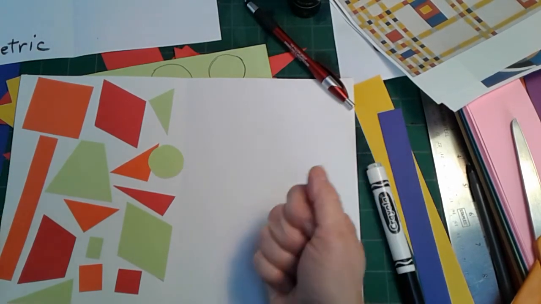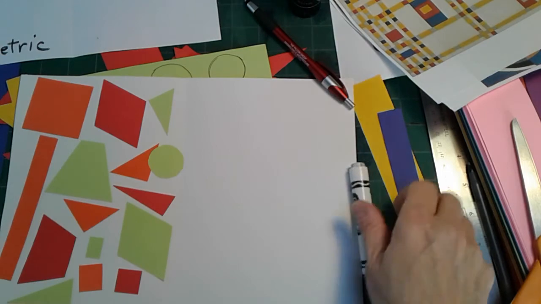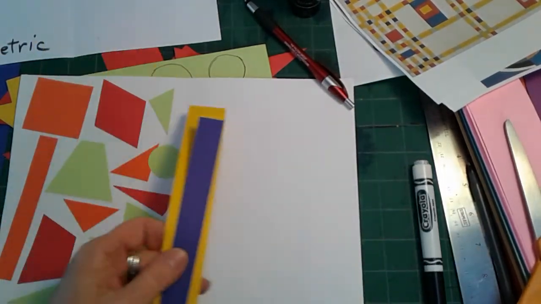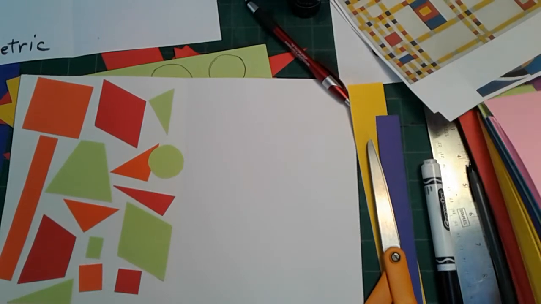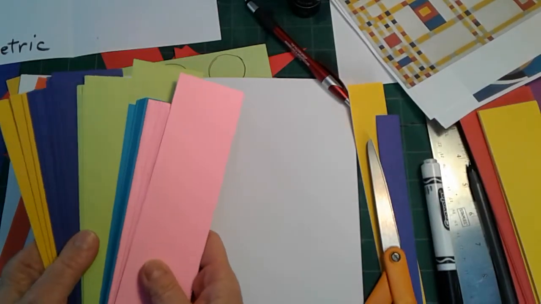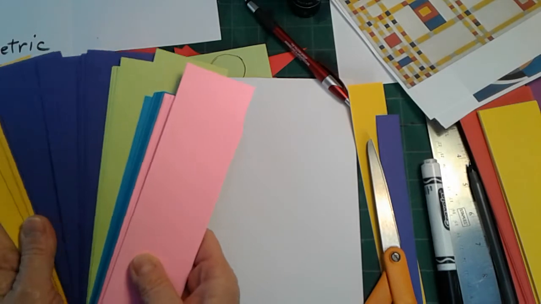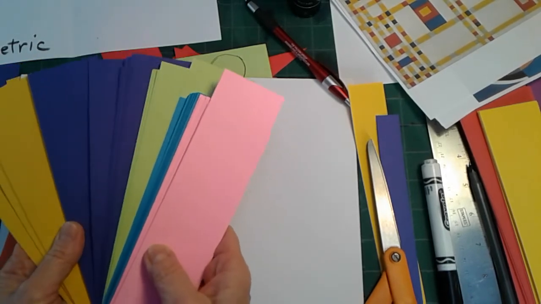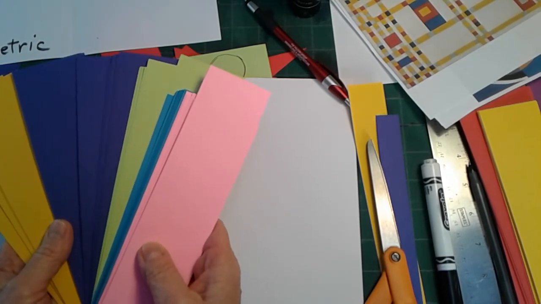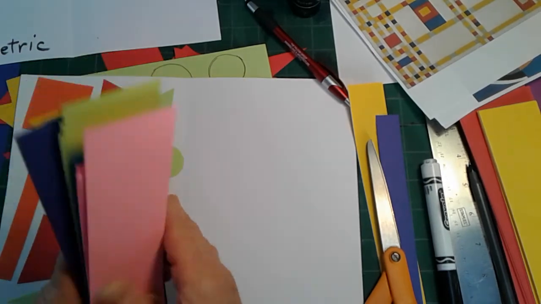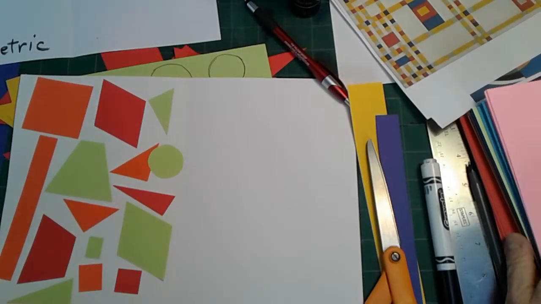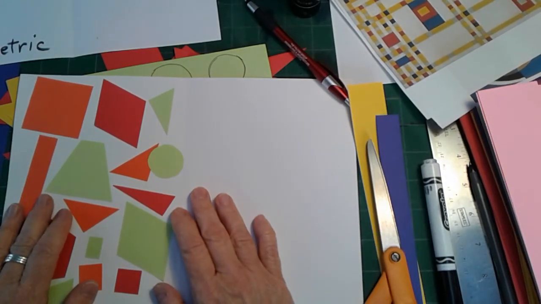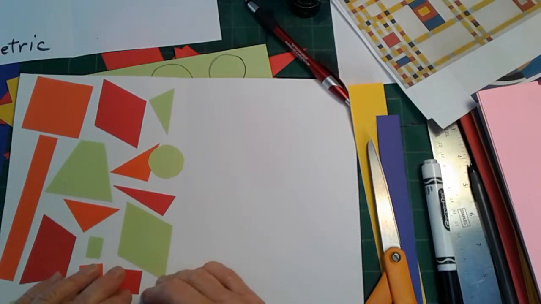Okay, 10 shapes. If you can get 3 different colors of construction paper, that's great. If you do not have construction paper, I will have strips like this at the school for you to pick up. So if you pick it up from school, I want you to take 3 different colors. Okay, this might make it a little easier for you to cut your shapes. And that's it. So have fun with your geometric shapes.